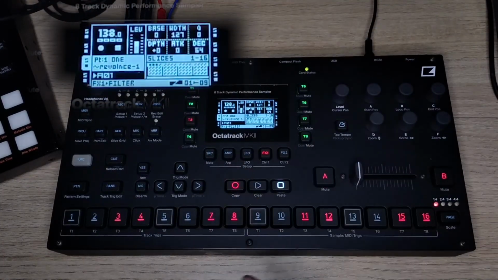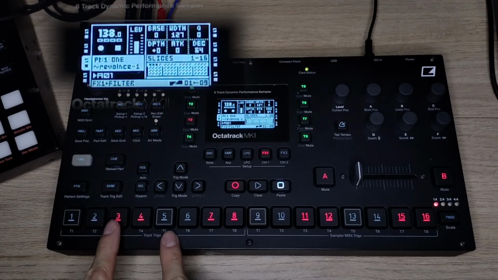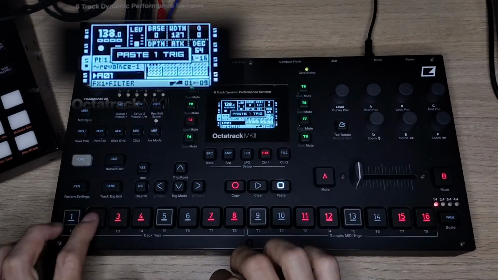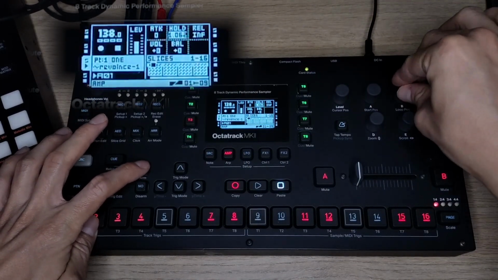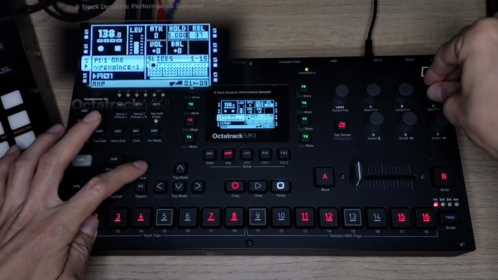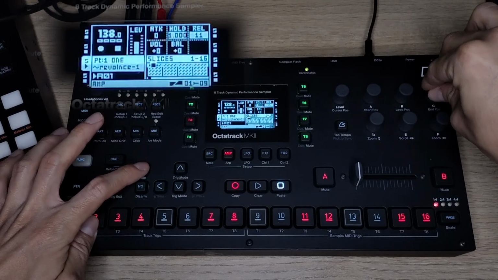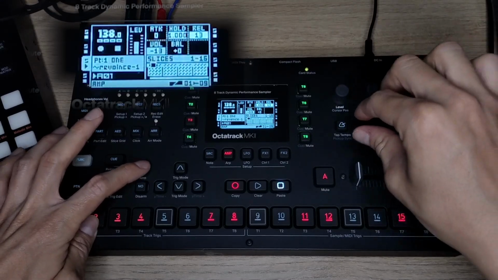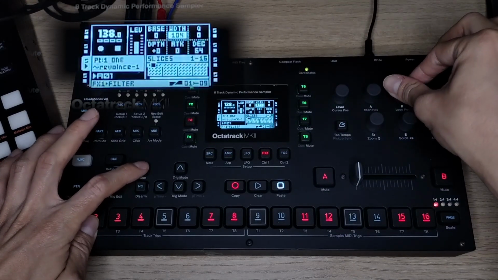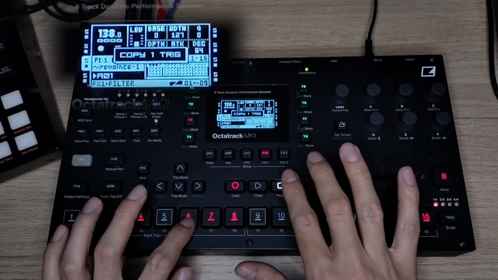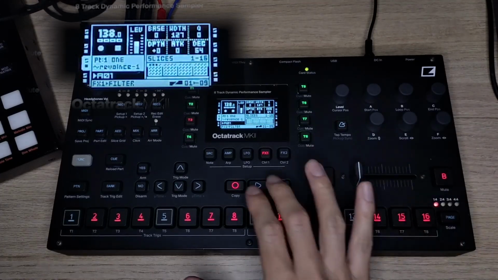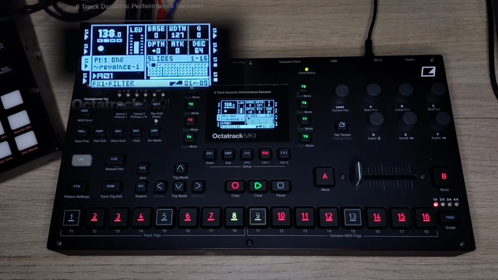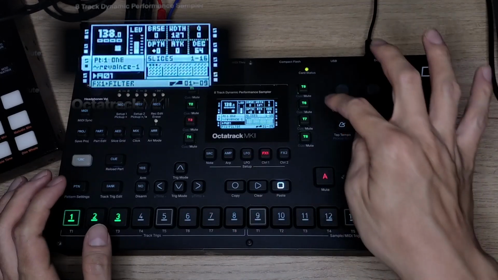Let me try to edit those hi-hats because I loved how they sound. Let me copy and paste. Just use it shorter, I mean. And volume, maybe filter as well. Let's copy this, paste, and paste. There we go.